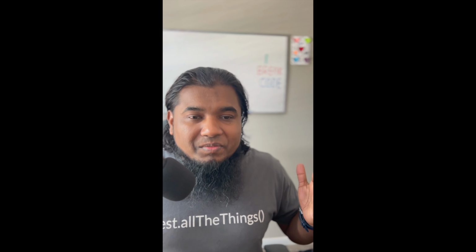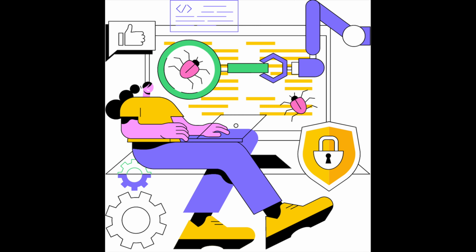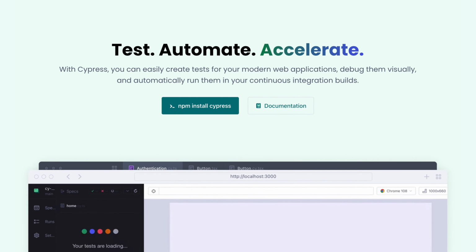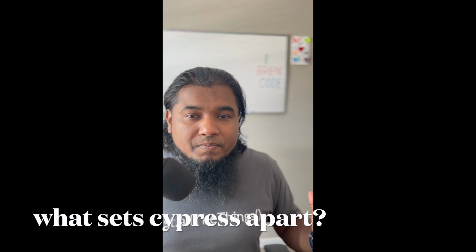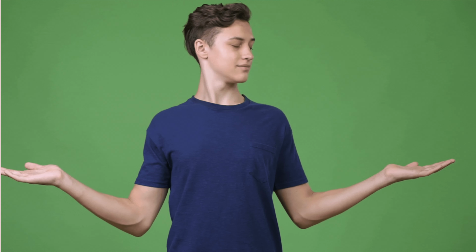Today I have got something exciting for you, an introduction to one of the most awesome test automation tools out there, Cypress. Now you might be wondering what sets Cypress apart from the rest. Well, let me tell you, it's not about being better than other tools. I'm not here trying to compare other tools. It's about having a unique concept that makes it stand out.